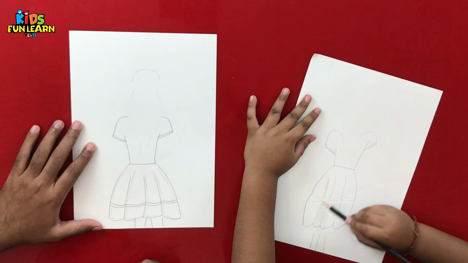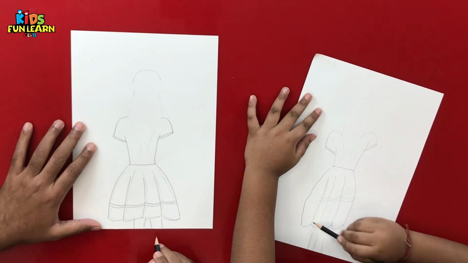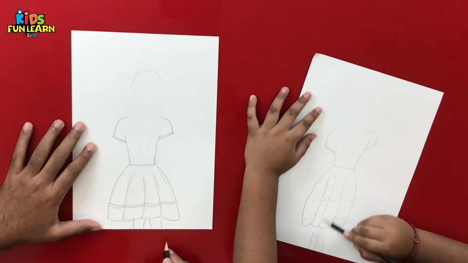We'll do the shading later. Let's do the hands and the curtains now.